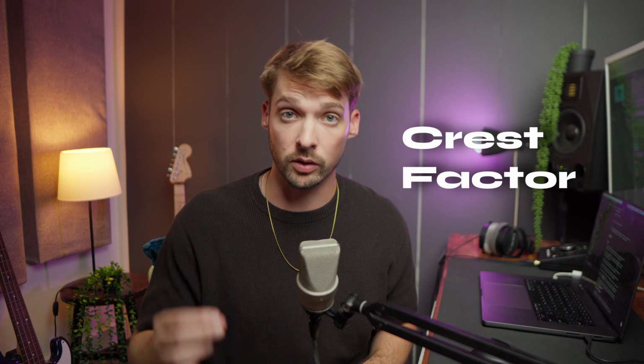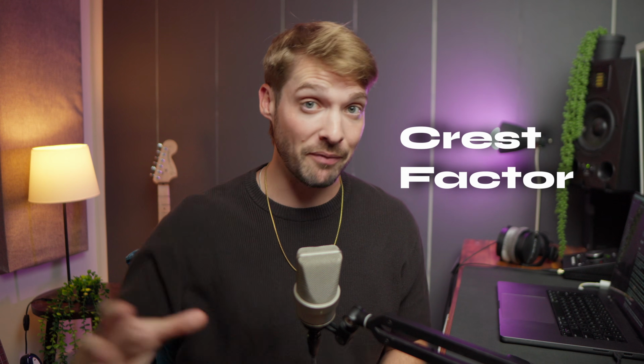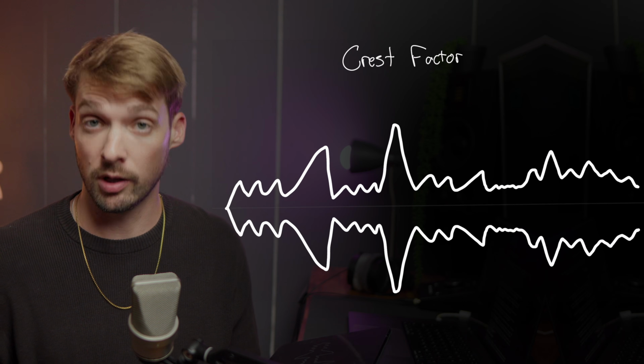16 decibels is great, but 16 decibels of what? This number comes from the crest factor of a vocal itself. And if you've never heard of that word before, it's probably because you're a musician and not an electrical engineer. But don't worry, it's pretty easy to understand, and I've got a drawing to help explain it.